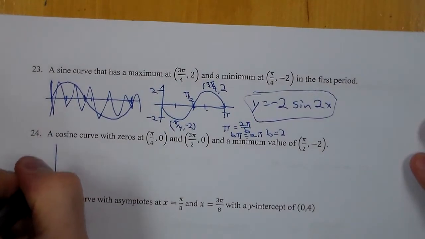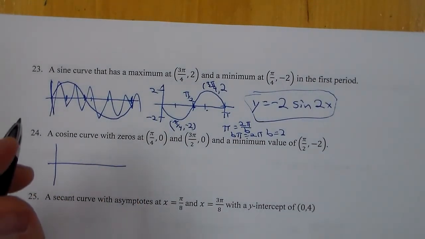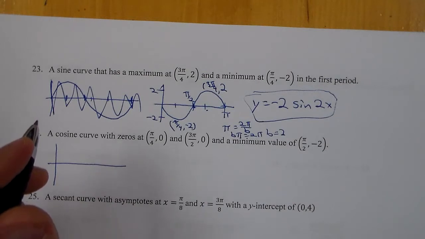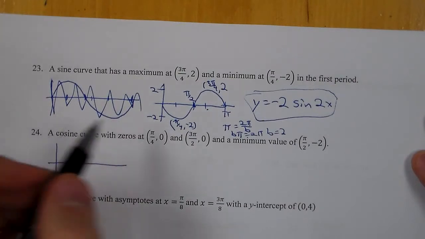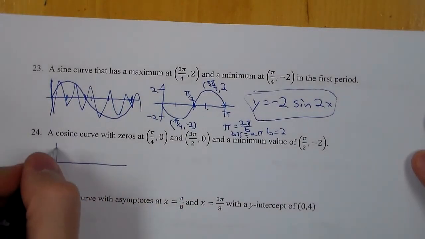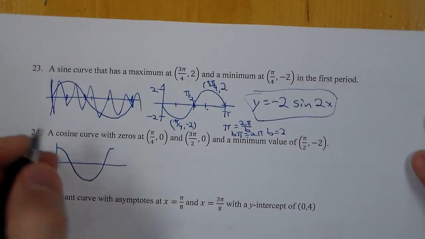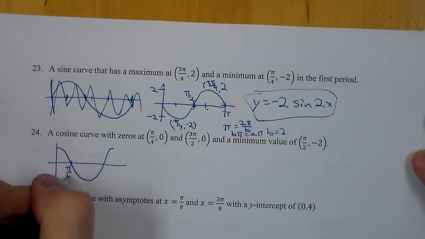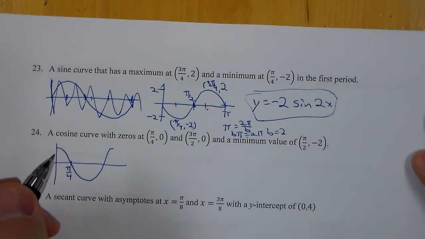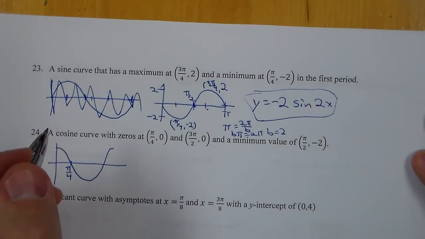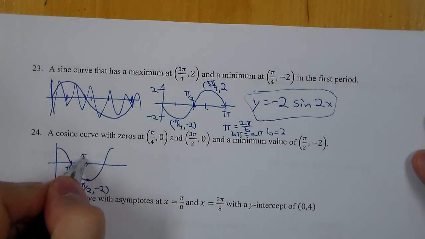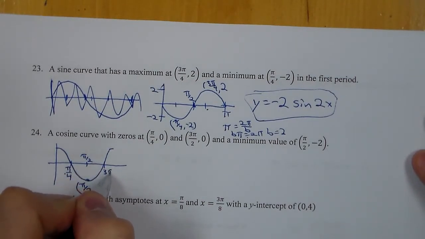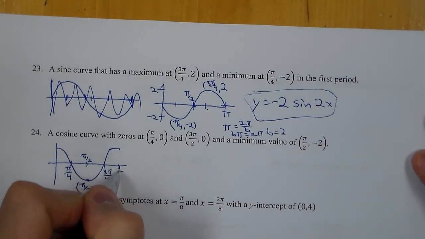Okay, now a cosine curve with zeros at pi over 4, 3 pi over 2, and a minimum at pi over 2, negative 2. Let's just draw a cosine curve to start. Now anything we need here, looks like it's going to be a positive. If not, we'll start over. So I have a 0 here at pi over 4. I have another 0 at 3 pi over 2, and a minimum at pi over 2. Let's put this here. Okay, well if this is pi over 4 and this is pi over 2, then this is 3 pi over 4. Maxes out at pi.